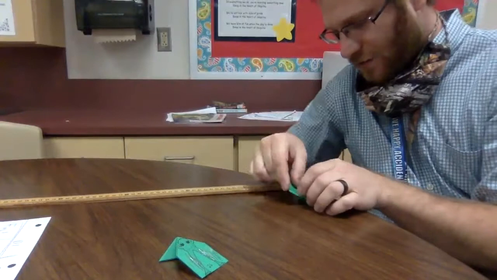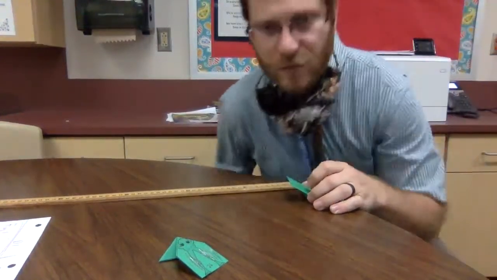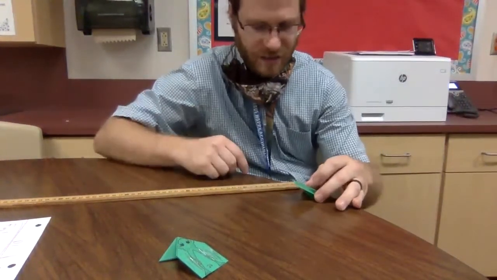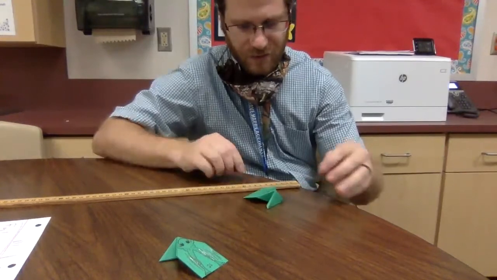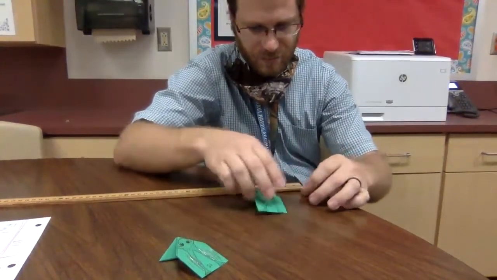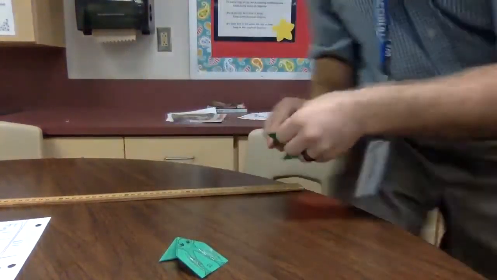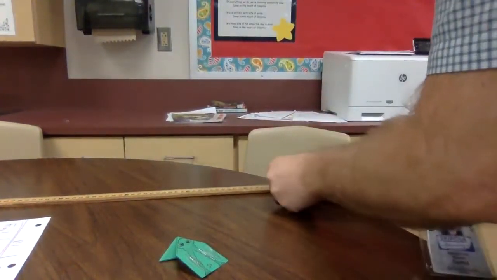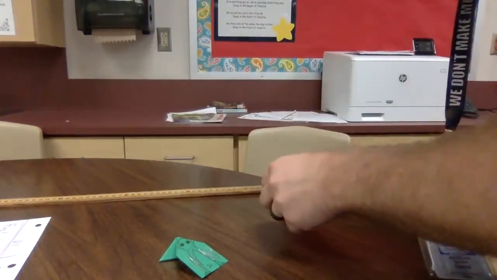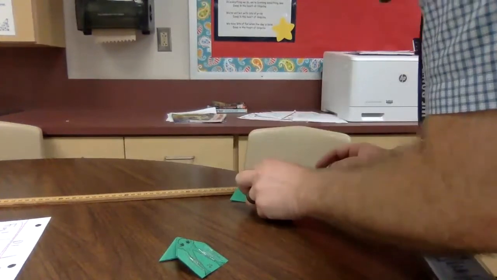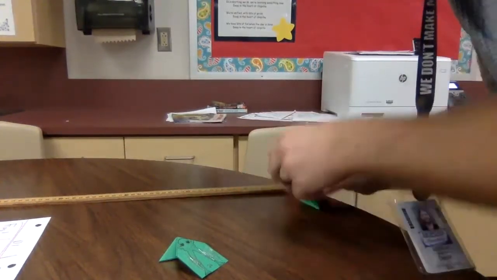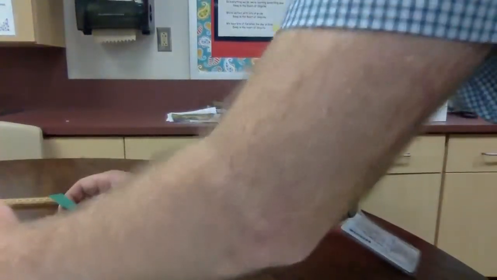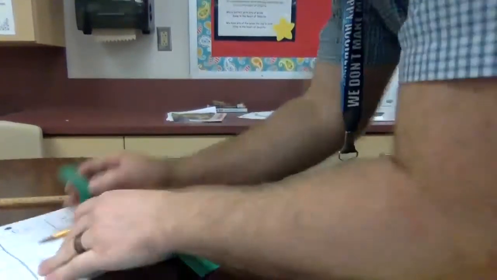So here we go. I have the wonderful little frog here, and he is going to travel. We'll see how far. Well, that didn't quite work out. Here we go. We're all watching you, buddy. All right, he went 13 centimeters. So distance 1 is 13 centimeters.